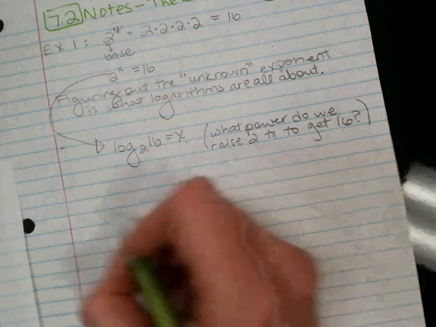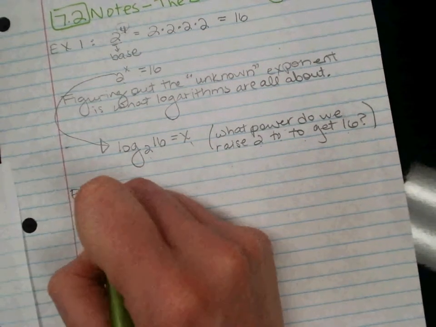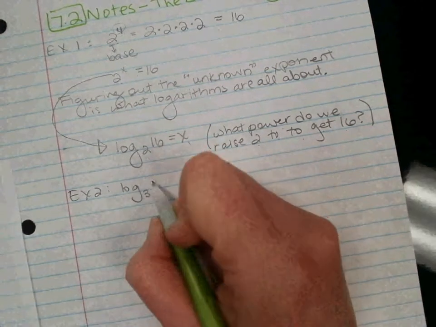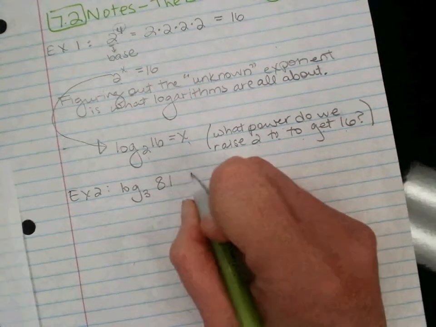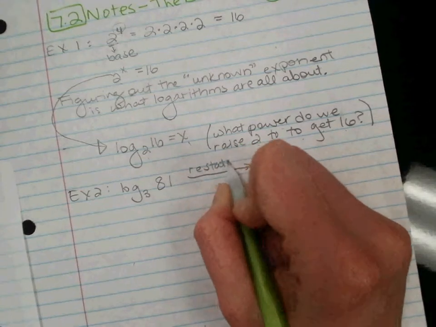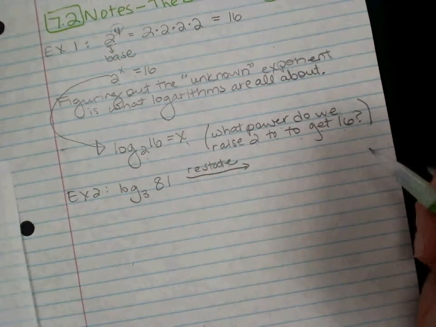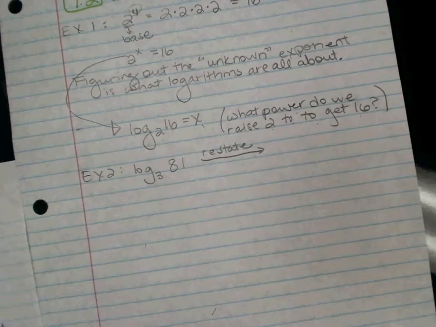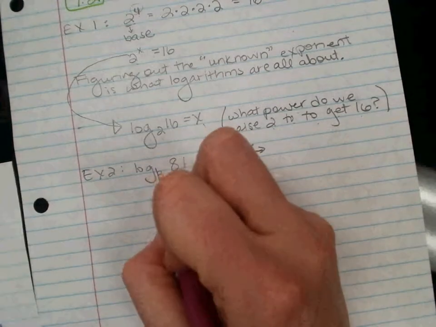So we're going to take a look at another example. Log base 3 of 81. We're going to restate that in exponential form. It's helpful to be able to identify the pieces.